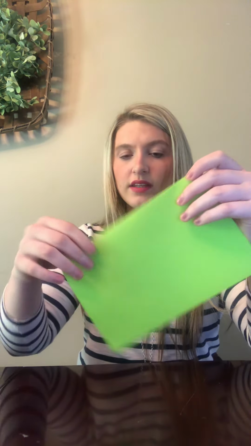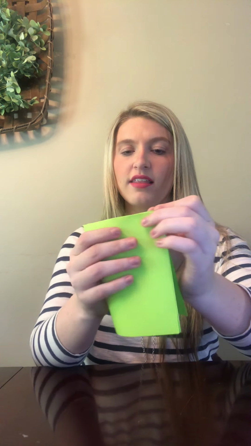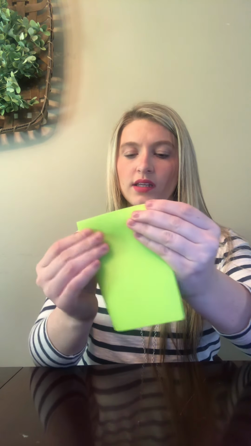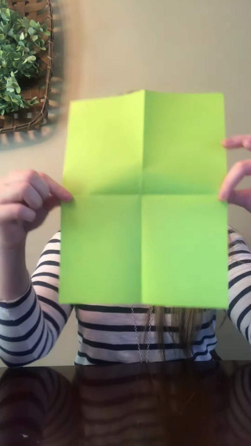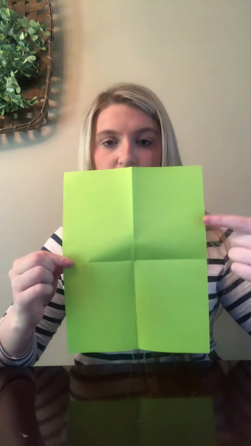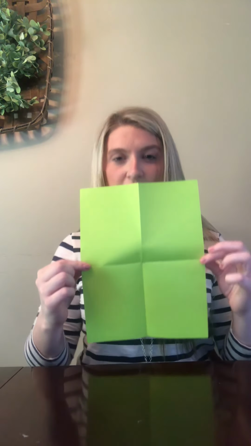So I folded it like this. Now I'm going to fold it in half this way. Hamburger style, if you've heard that before. So now if I open it back up, let's see how many pieces I have. Okay, now when I open my piece of paper up, I have 1, 2, 3, 4 pieces.